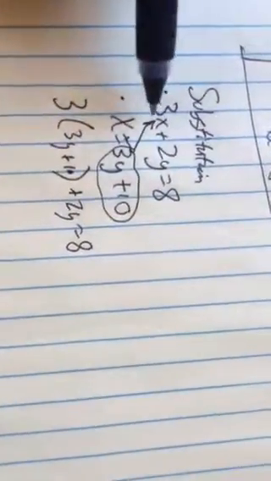So when I say equals, equals means identical. It means these two things are completely interchangeable. So that means if I have this x equals that, I can substitute that in for the x in the other equation. So this top equation, I could think of it as 3 times x. Well, I know x, it's 3y plus 10, plus 2y equals 8.